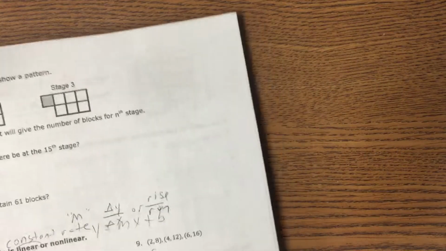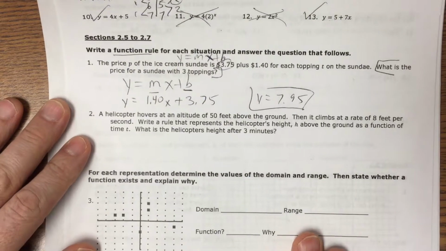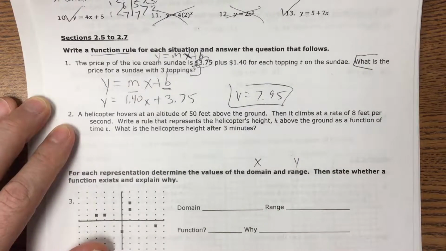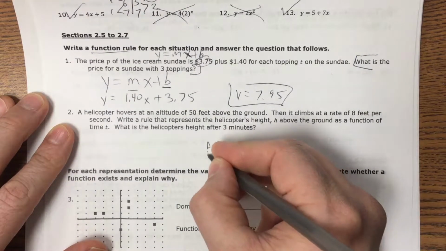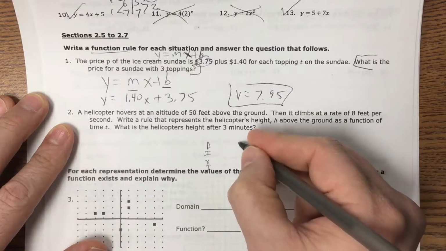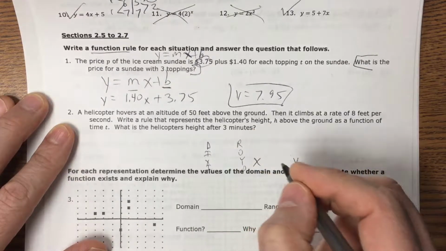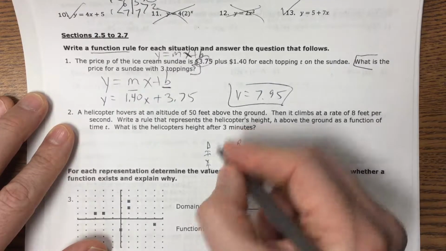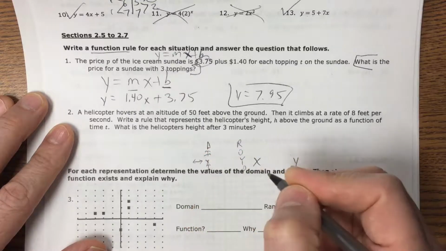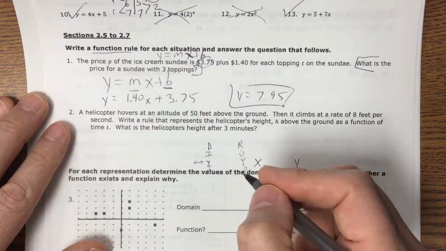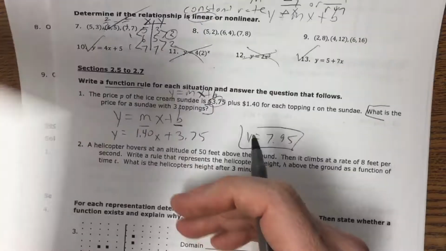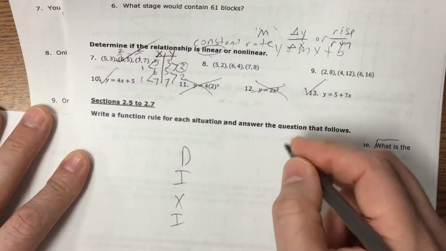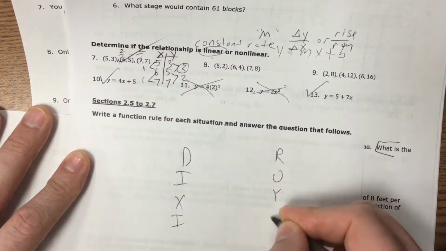For each representation, determine the values of domain and range. Remember, domain is x values. Range is y values. We learned about Dixie and Roy D. Dixie is domain, input, x-axis, and independent values. I suggest that, even on your test, you jot this down on a piece of paper to refer to. There'll probably be several times on this review where we're going back to Dixie and Roy D.